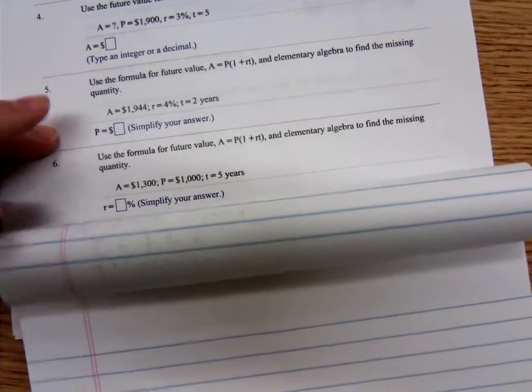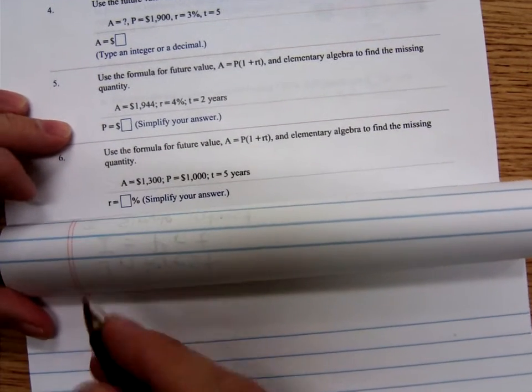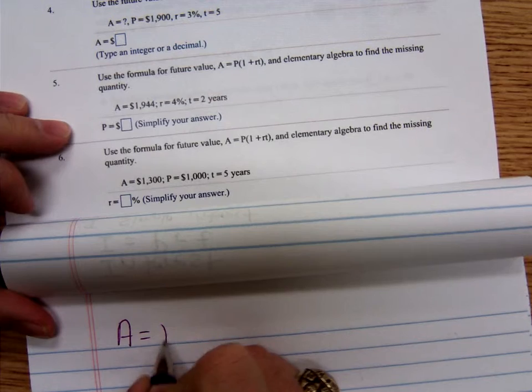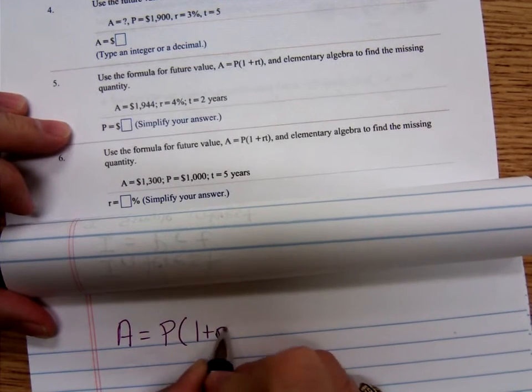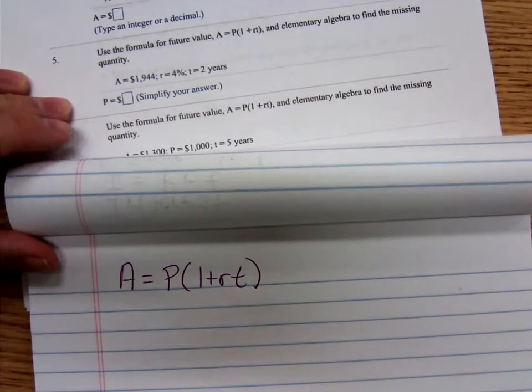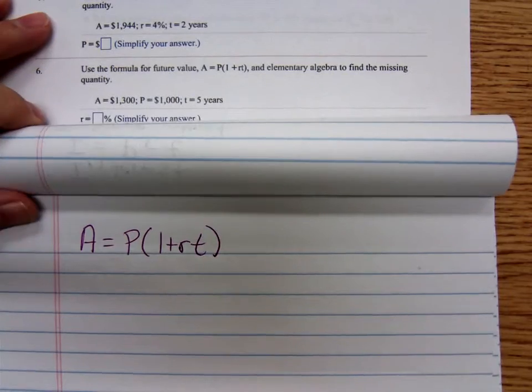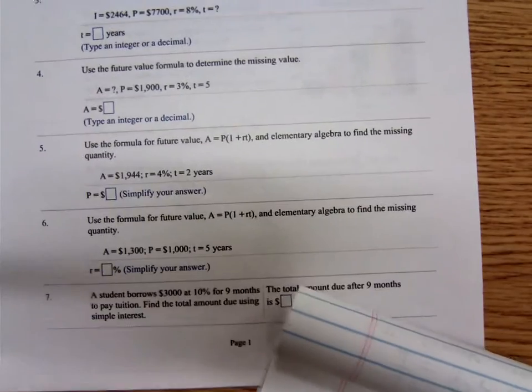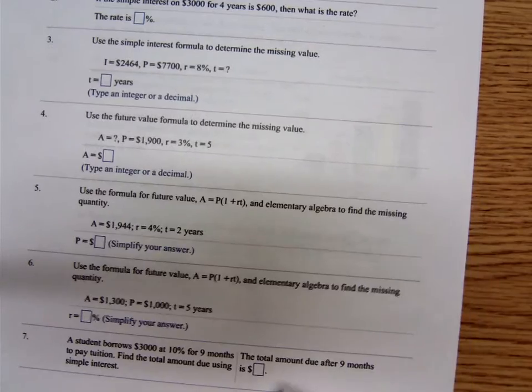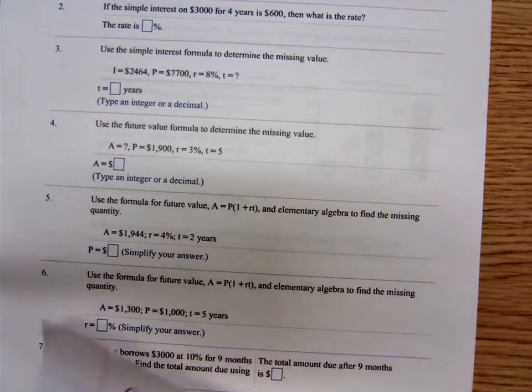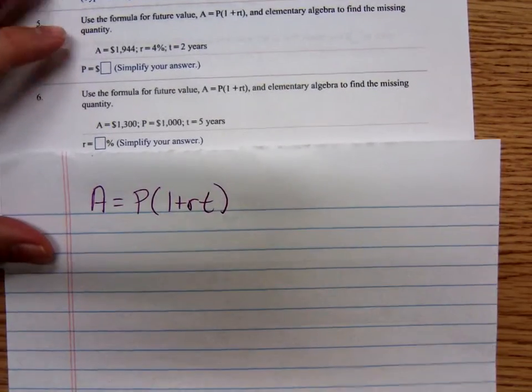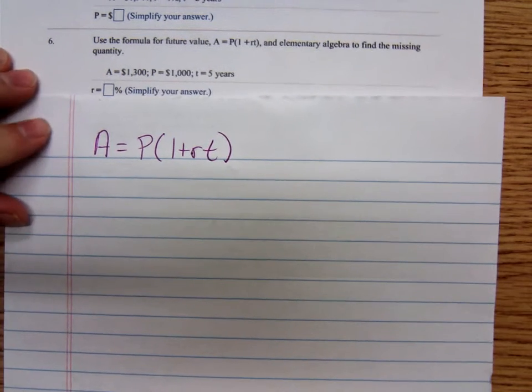So, number 6, A equals P times 1 plus RT. Maybe I better tear this page out. Yeah, that'll work better. We're doing problem number 6.